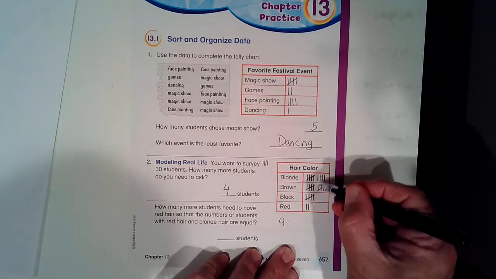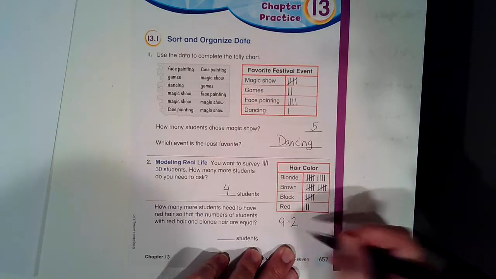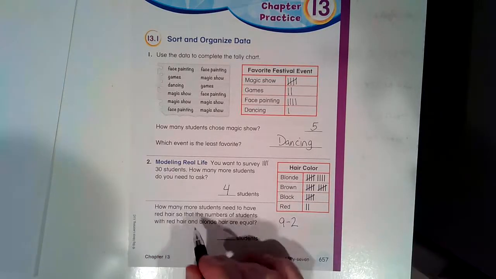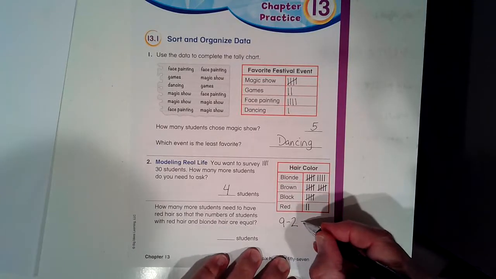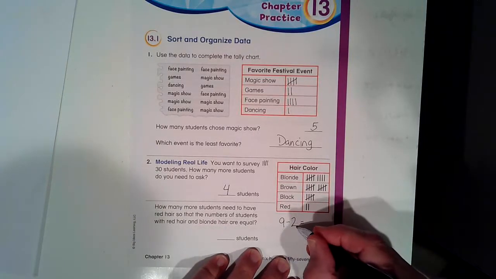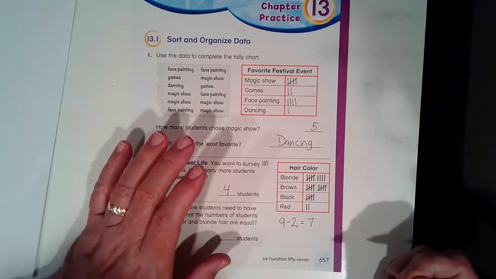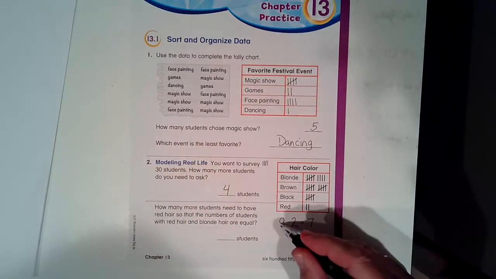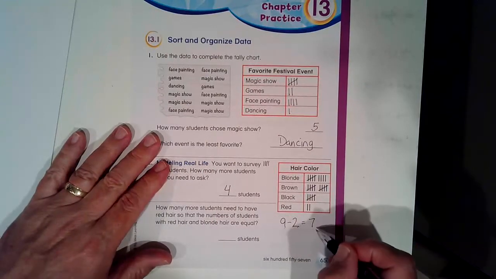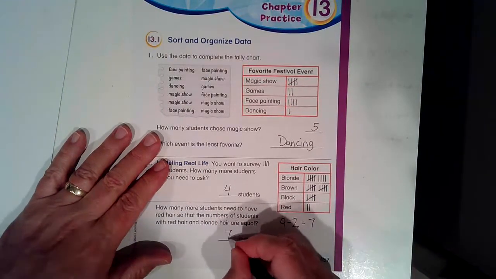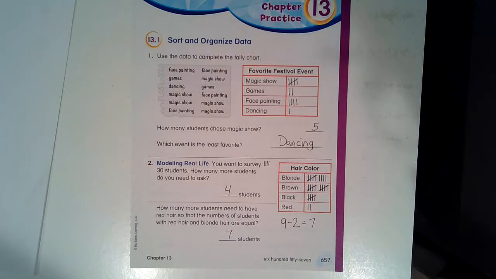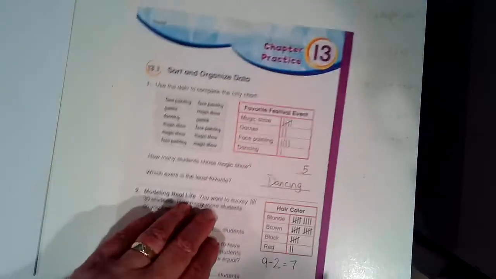The difference between 9 and 2, if I count down from 9, I get 7. If I count up from 2 to get to 9, I get 7. I would need 7 more students to be able to get that answer.